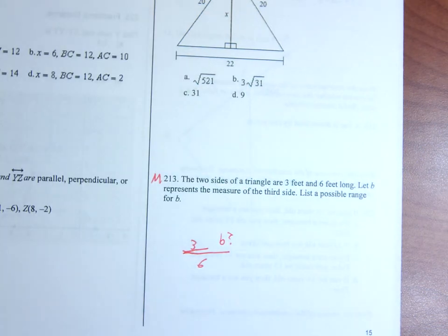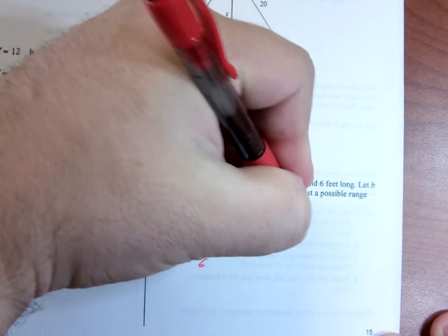Bare minimum in order to make a triangle. Bigger than 3, so 4 would be a number. We need a range, so it has to be greater than something. It has to be greater than 3, so 4 would be a value. That's the first part, so we have the minimum. Anything bigger than 3 is good. So B has to be greater than 3.